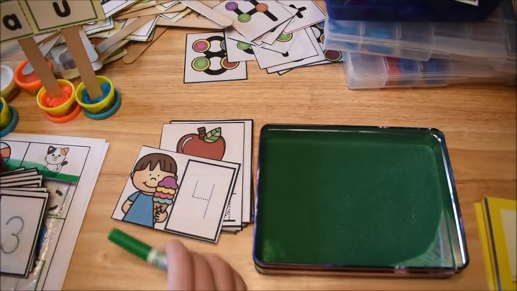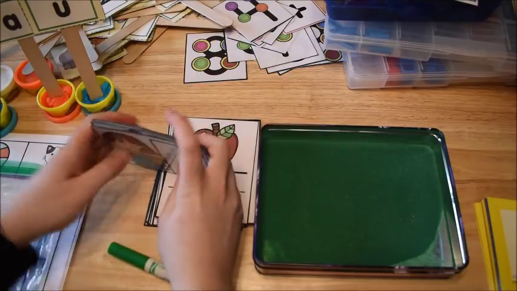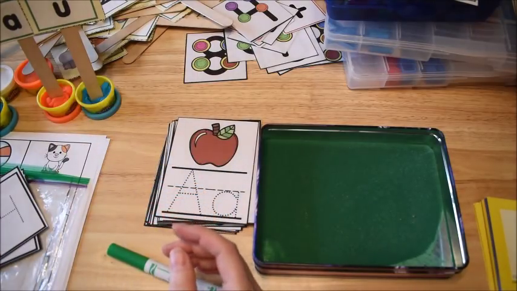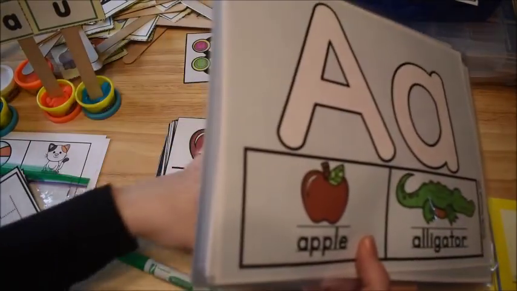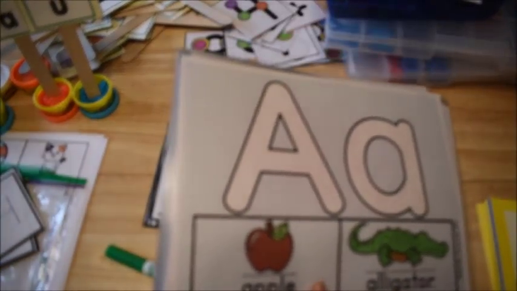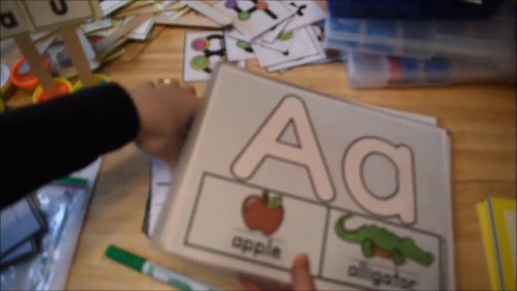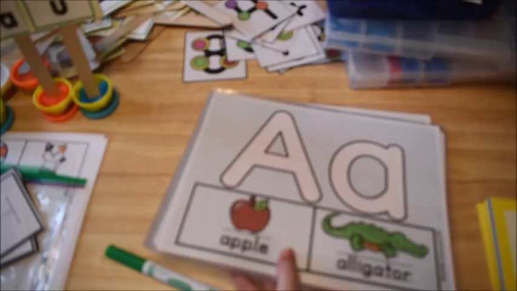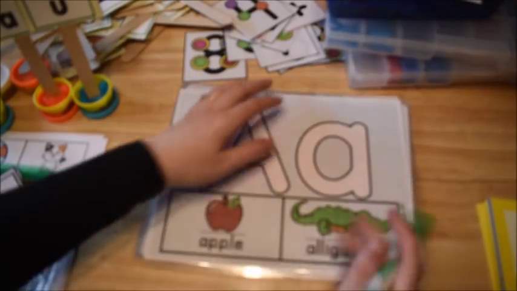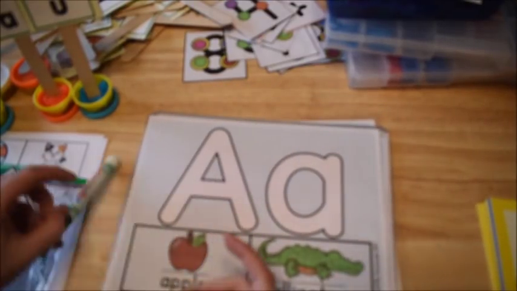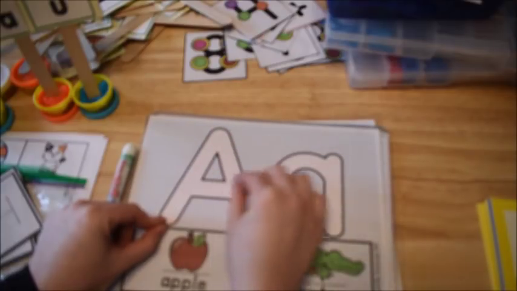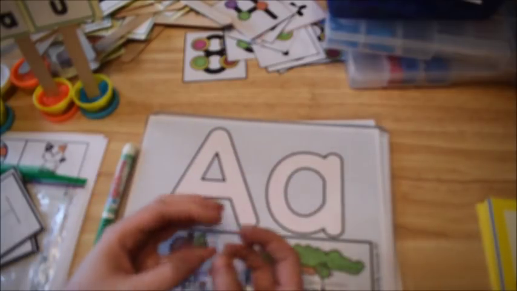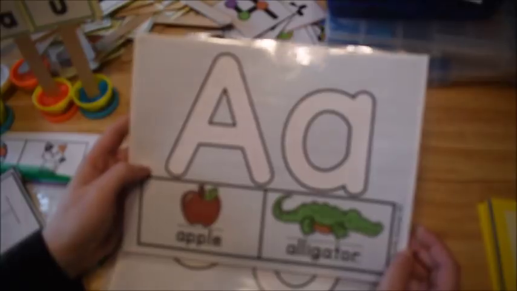So one other way we use flashcards for handwriting and fine motor is I have these giant flashcards. These are actually called Play-Doh mats. I have letters and numbers. These ones are the letters. And we use these with Play-Doh, and we will roll out the dough on the mat, and that practices our fine motor skills. So these flashcards are a lot of fun.